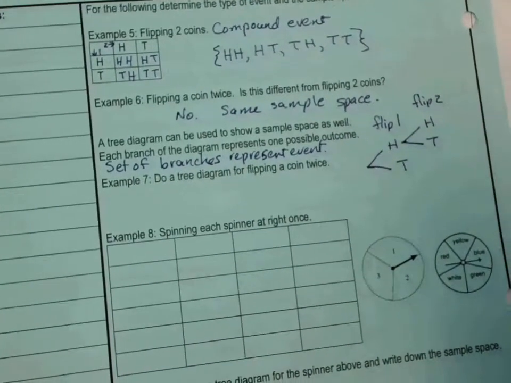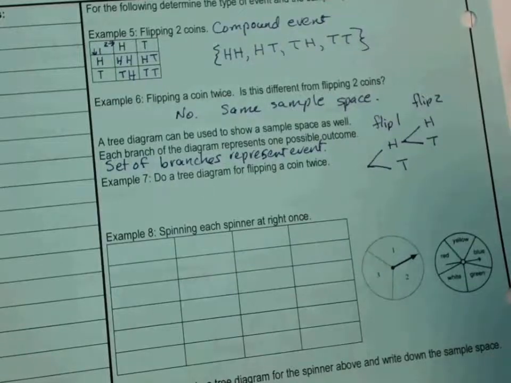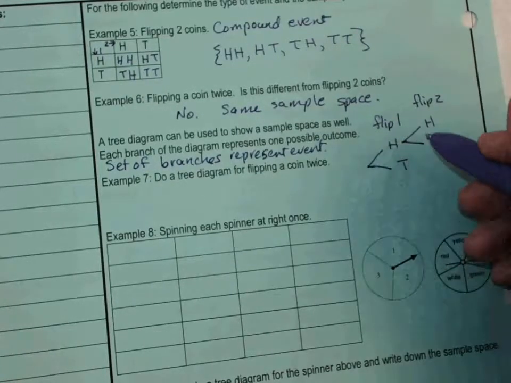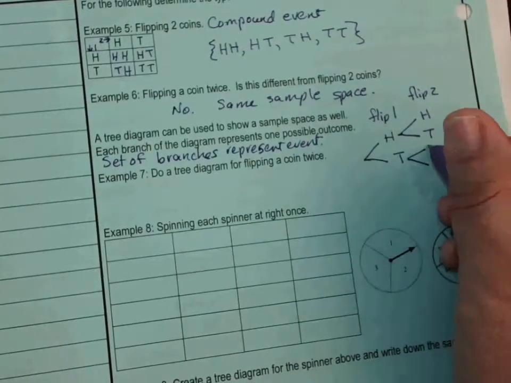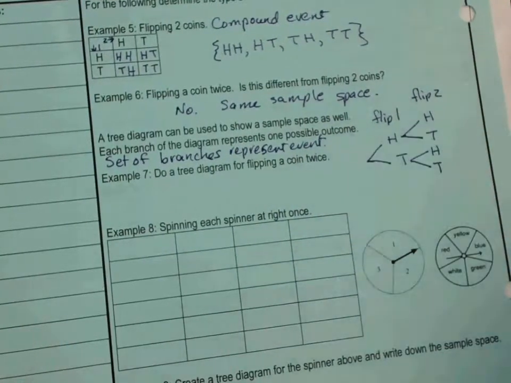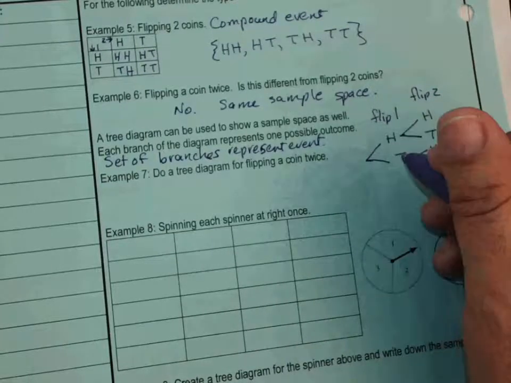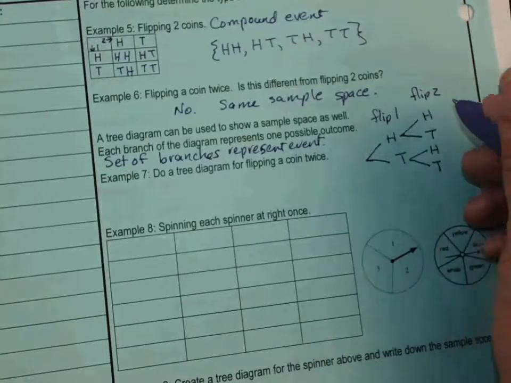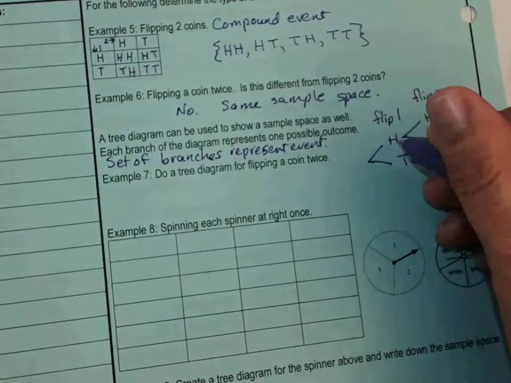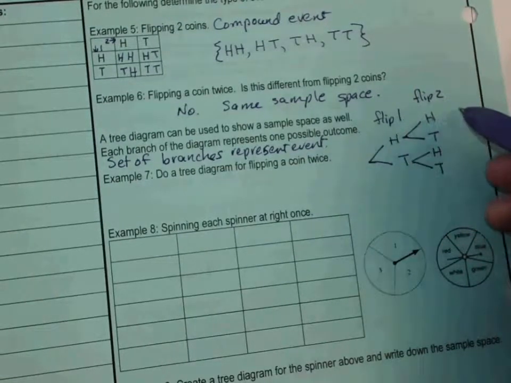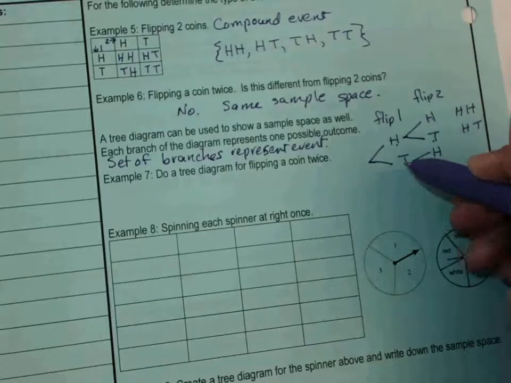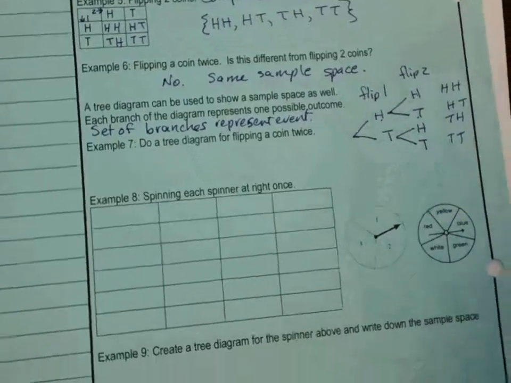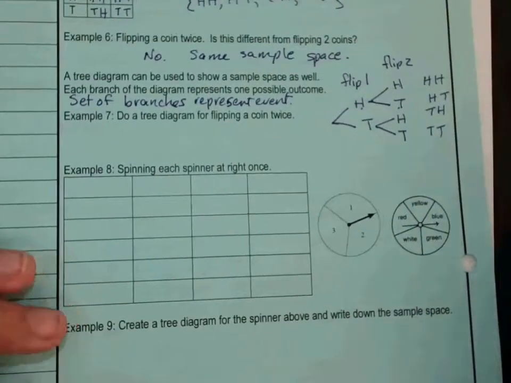Does my tree look right? Well, technically I didn't say I'm going to only flip again if I only did heads. I actually have to do the event in the case that I did tails. So it should look like this. So now you can list the entire sample space on the tree. Heads, then heads. Well, that's heads, heads. Heads, then tails. Tails, then heads. Tails, and tails. So a sample tree is a great way to get your entire sample space.